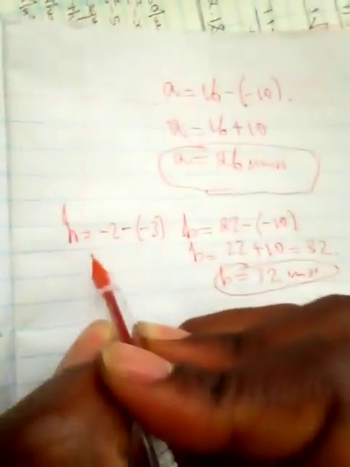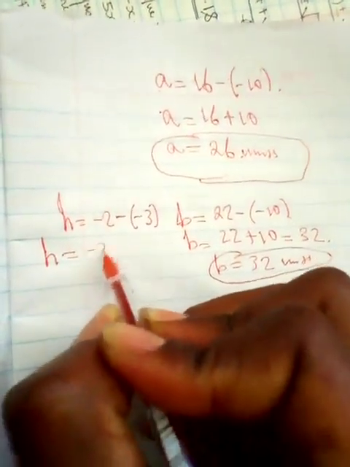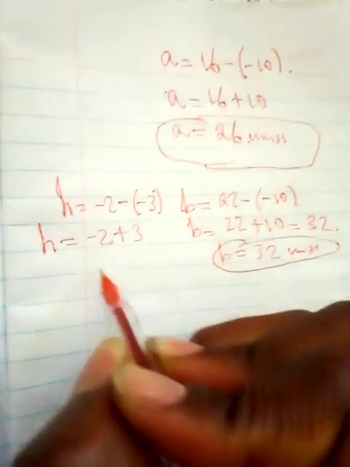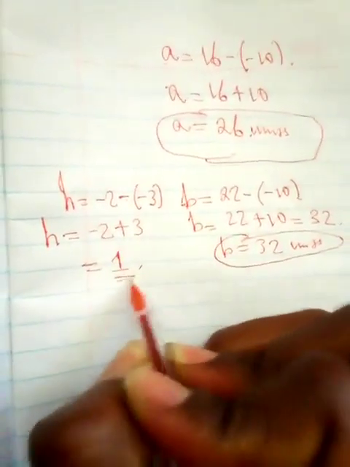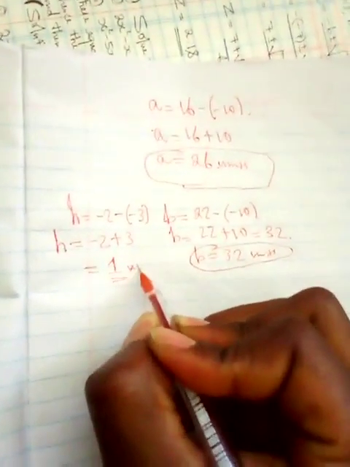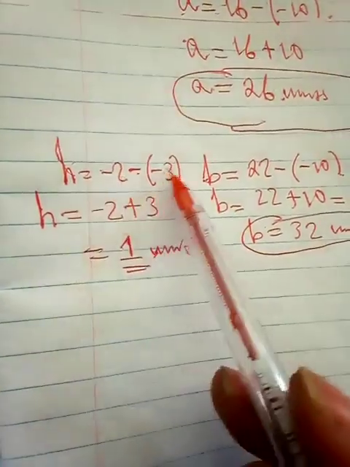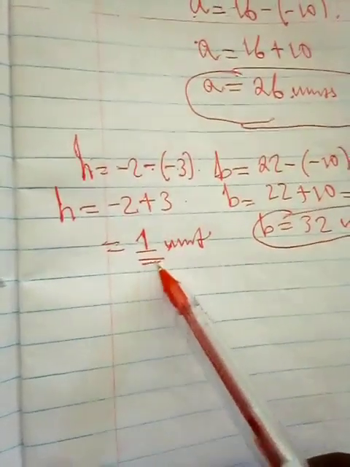Negative times negative is positive, so negative 2 plus 3, which is just going to be a positive 1. 1 unit, just like that.